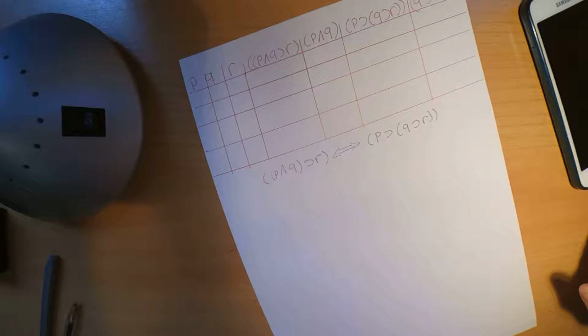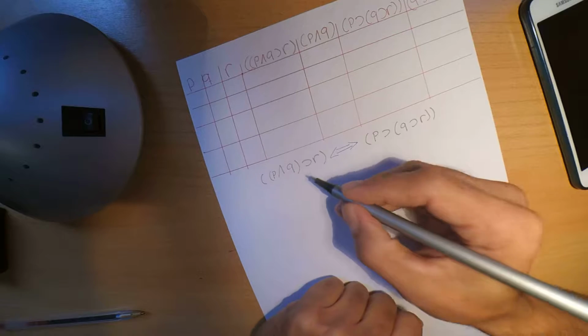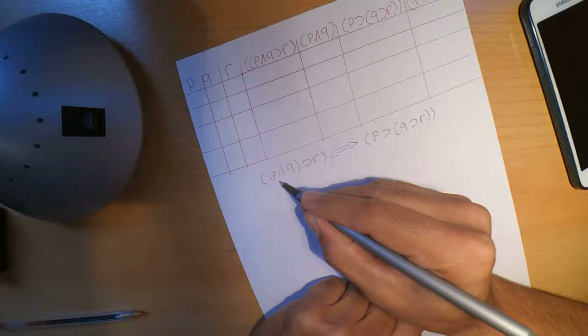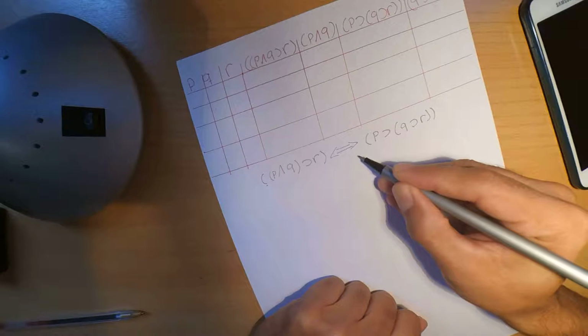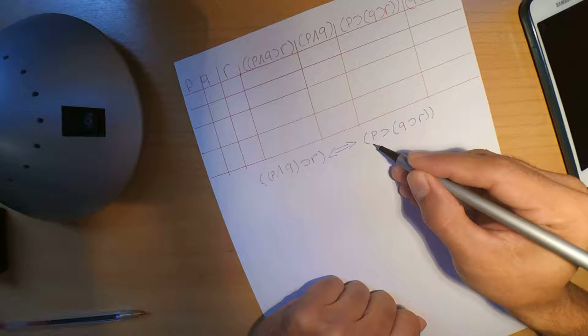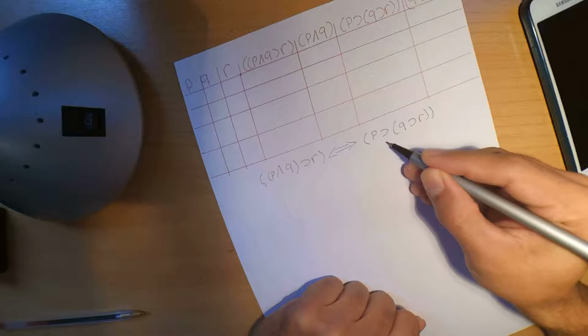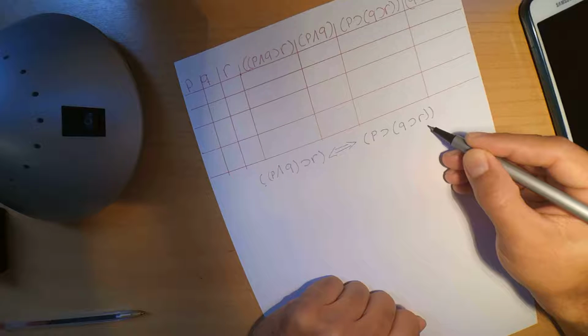Okay guys, let's start with the direct and the indirect proof. First of all, we need to verify if this formula is a logical consequence or if it's similar to this formula.